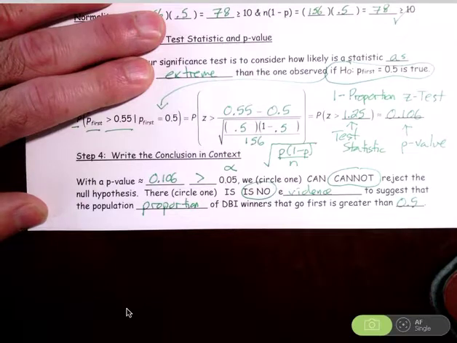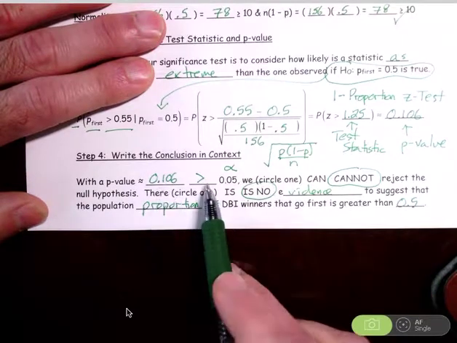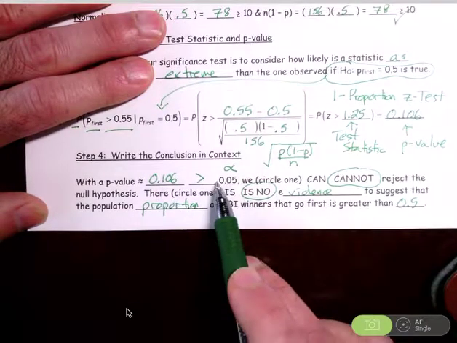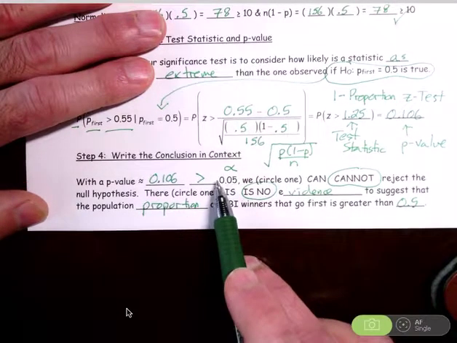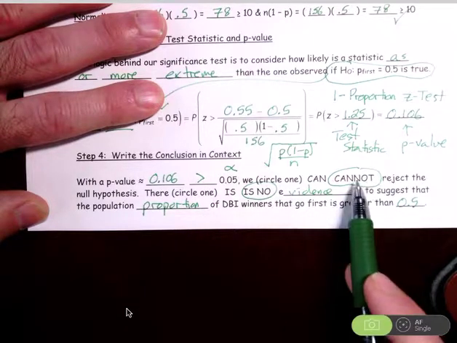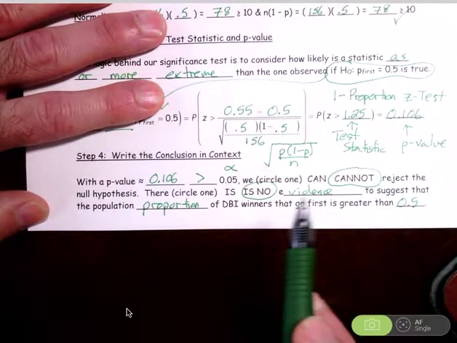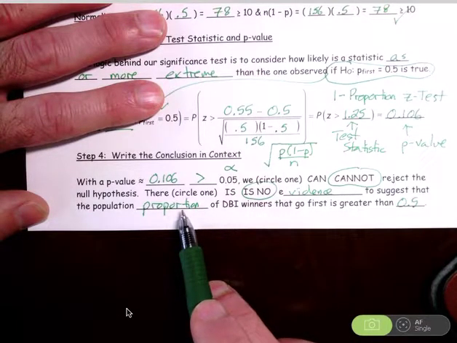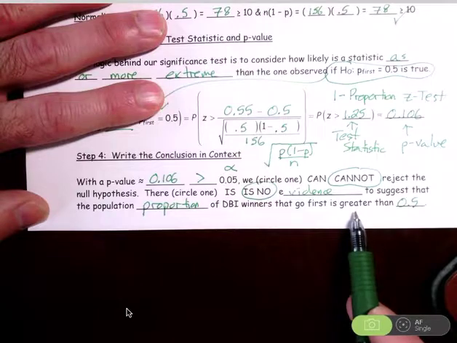So again, the basic idea: this is not unlikely because this p-value is greater than 5%. All of the nots go together. If it is not unlikely, you cannot reject the null hypothesis. So you do not have evidence that the population proportion is greater than 50%.